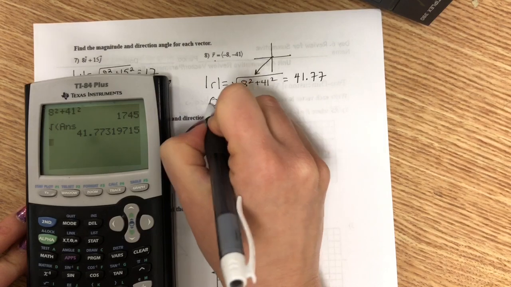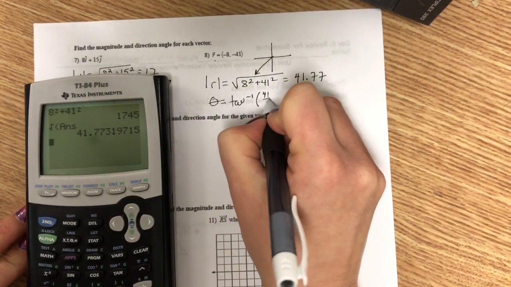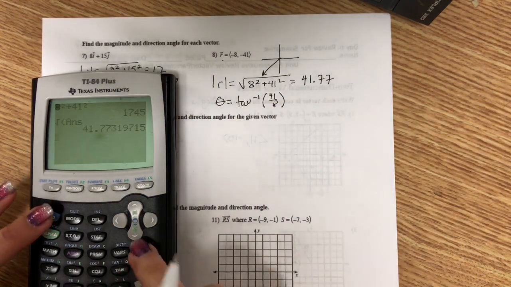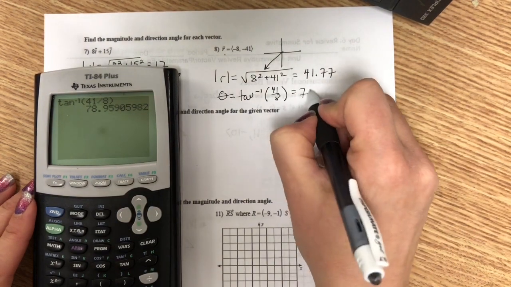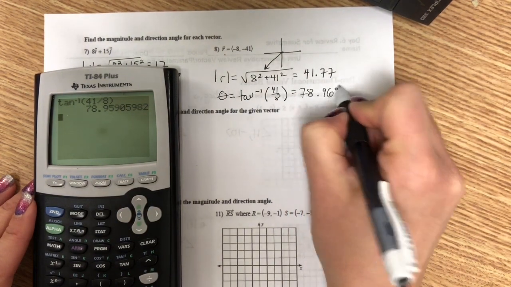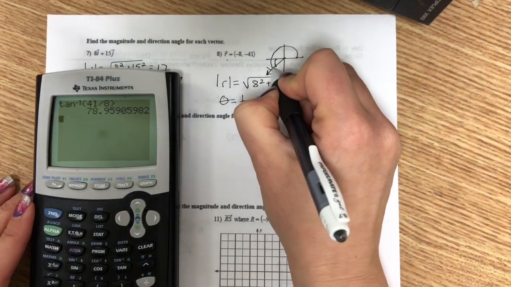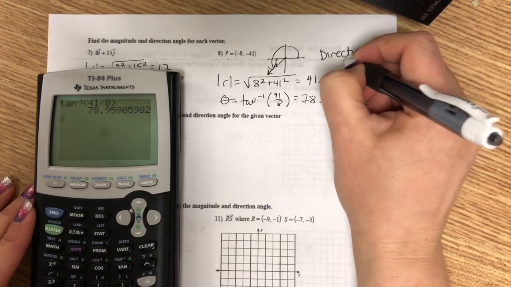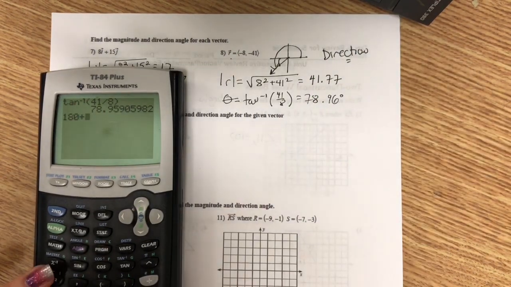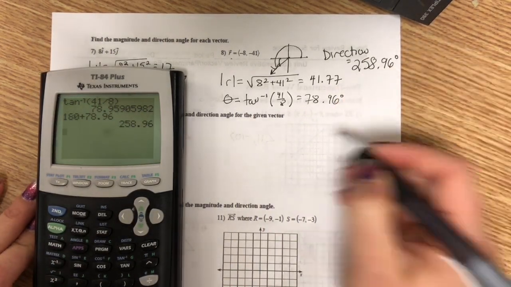So then the angle is going to be the tangent inverse of 41 over 8. So that is 78.96 degrees, but that's this reference angle. So the standard position, we have to add 180, so the direction is 180 plus 78.96 is 258.96 degrees.